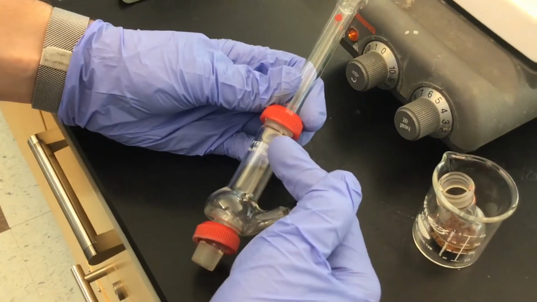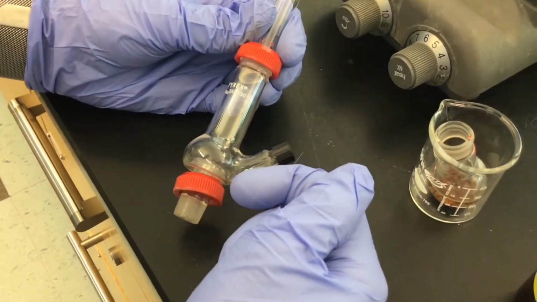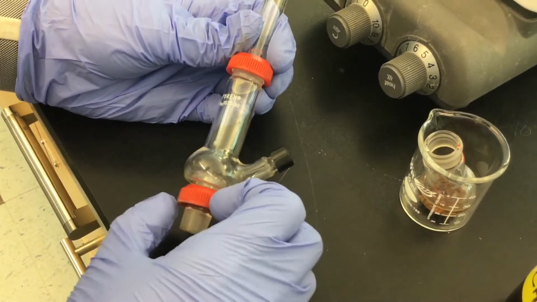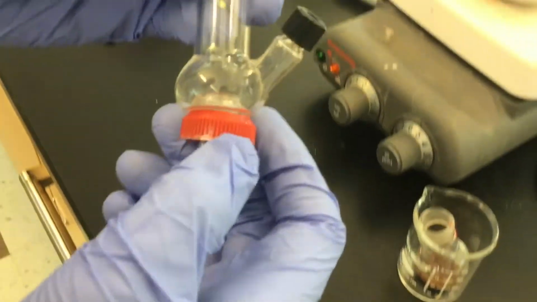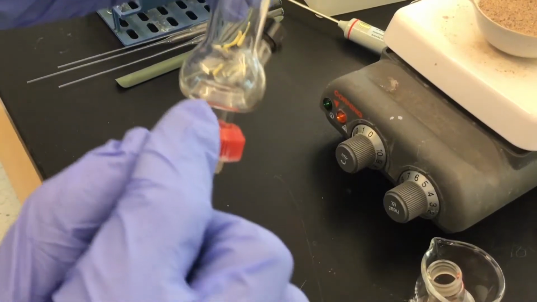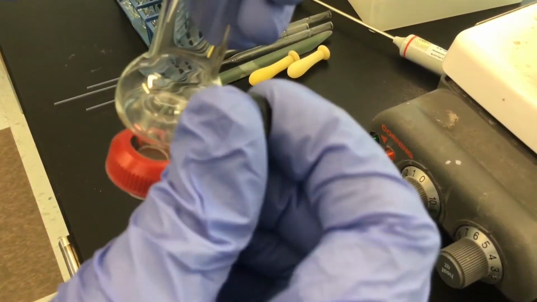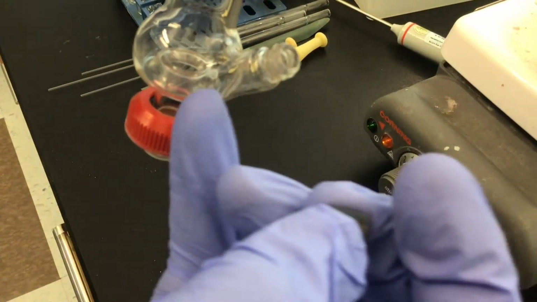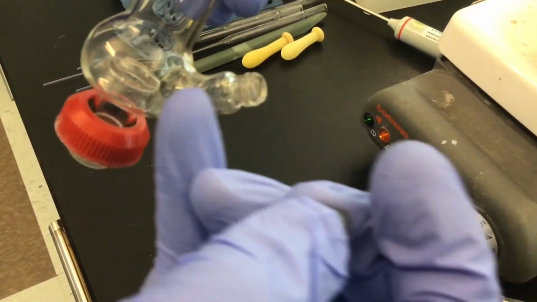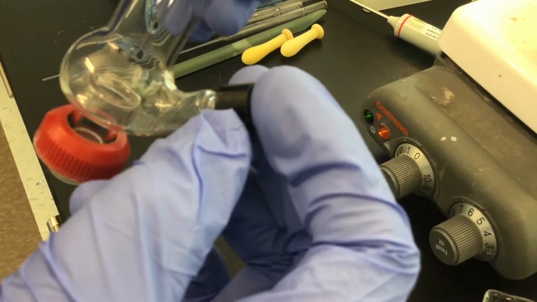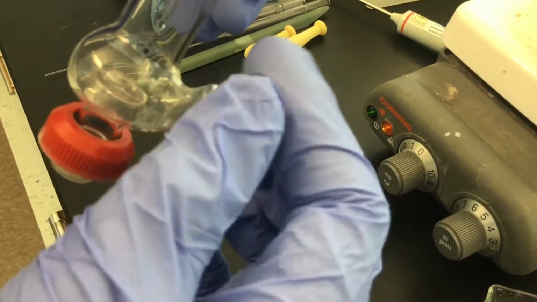This is called a Hickman-Hinkle still. It's a distillation still, and if you look at it up close, what you can see is that I've got a side arm here. This is where I'm going to retrieve my milky distillate from with a Pasteur pipette once we start the process.